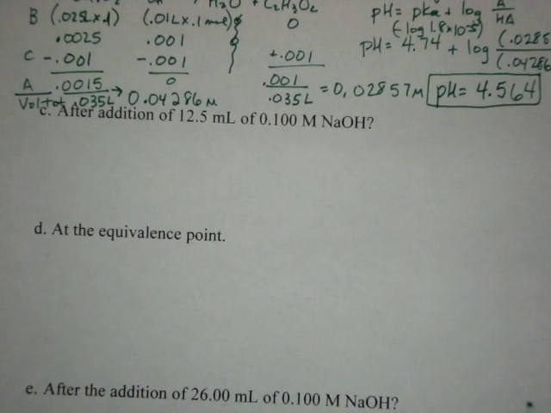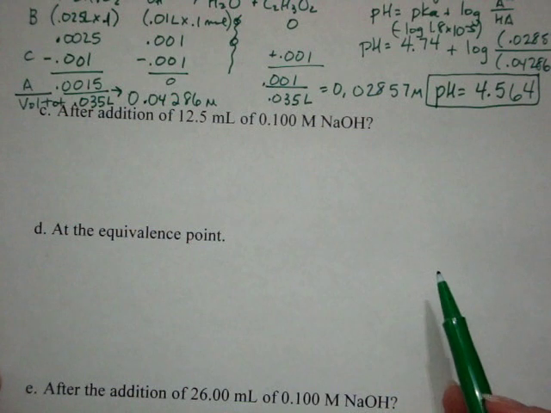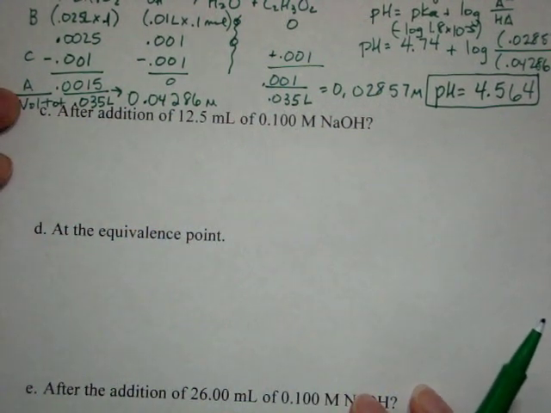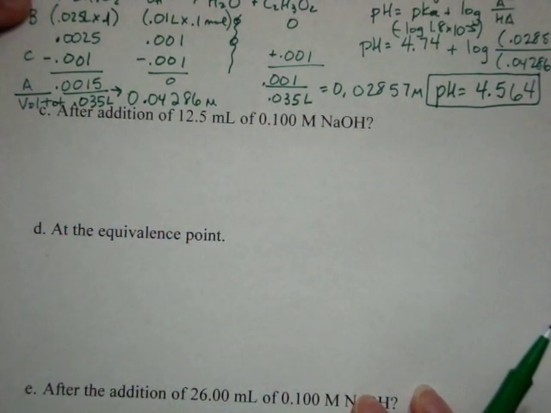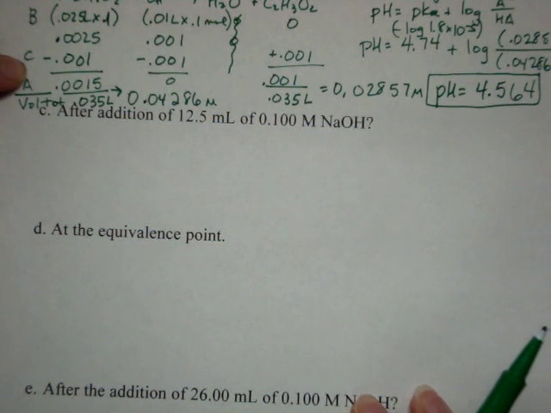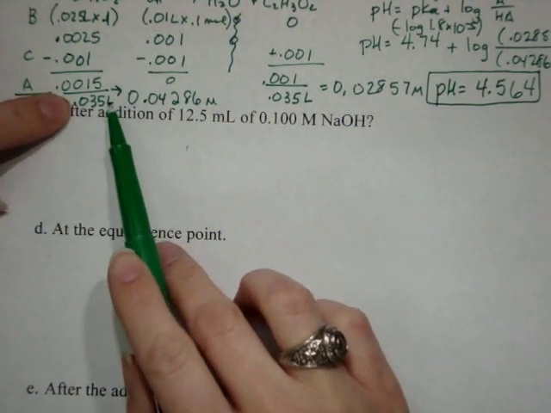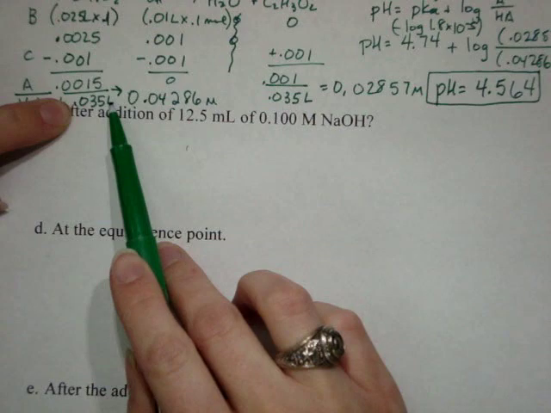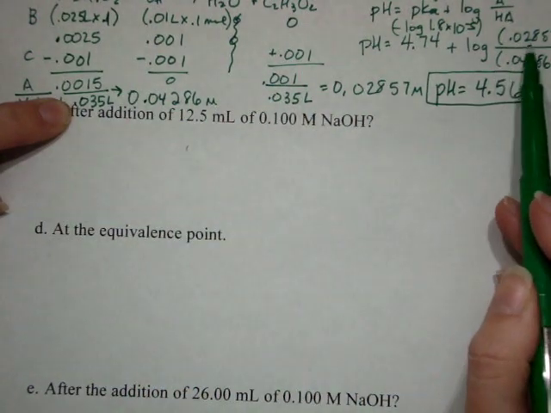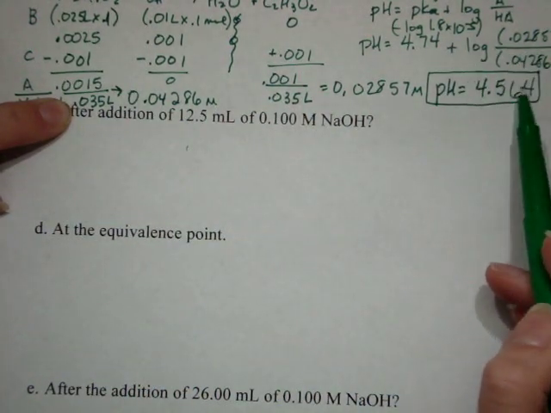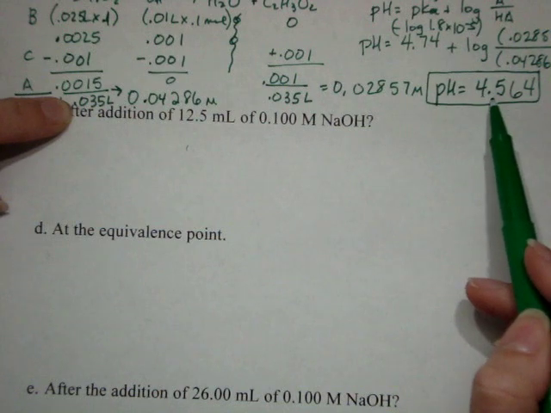All right, part C is either real easy or real hard. For part C, you can either do exactly what we did for part B, set up the BCA chart, subtract based on the limiting reactant, which will still be your sodium hydroxide, divide by the volume to get the concentration, and then either use Henderson-Hasselbalch or Rice to figure out the new pH.